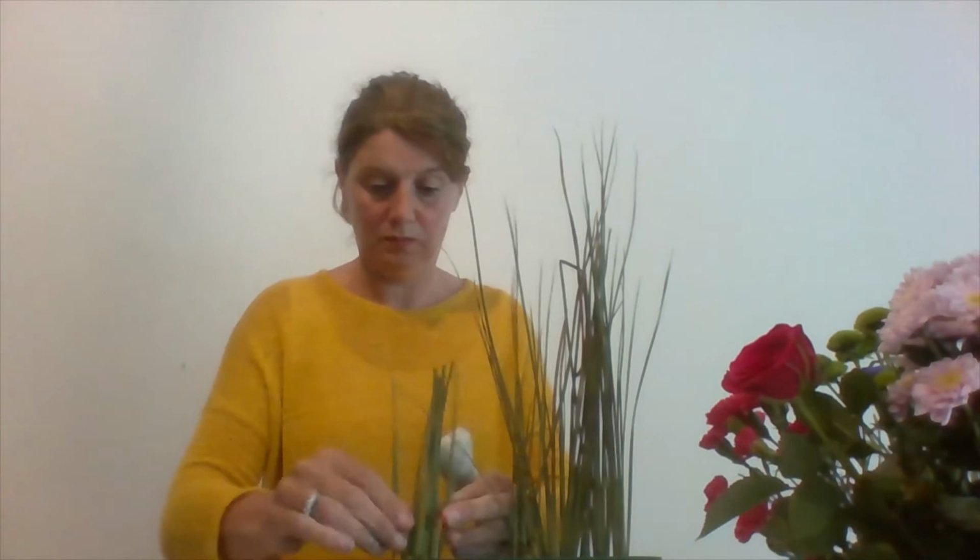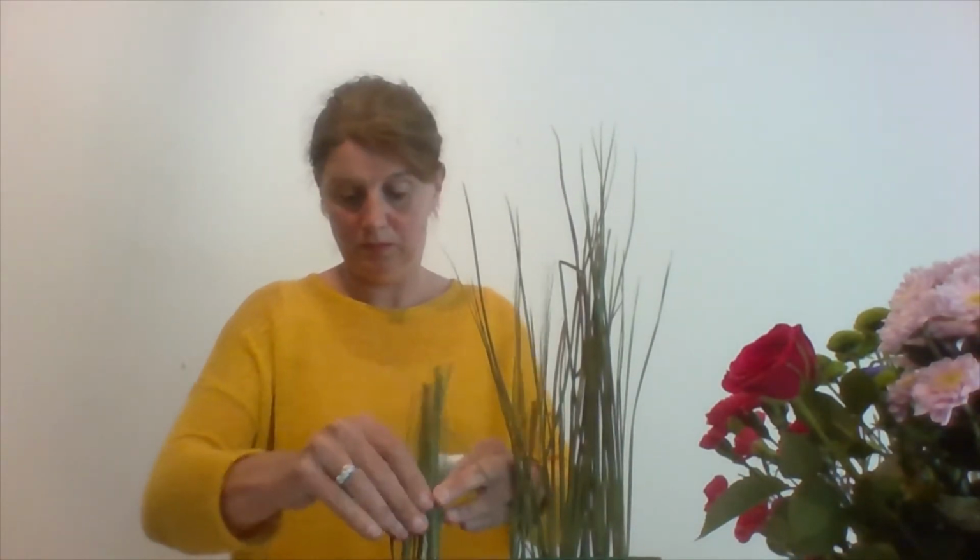Now with the contemporary arrangement, it's all about balance. So I've one cluster here, the back. So I'm going to make another cluster of those to balance it out. So I'm going to do a shorter one towards the front. It's almost like a little fence.